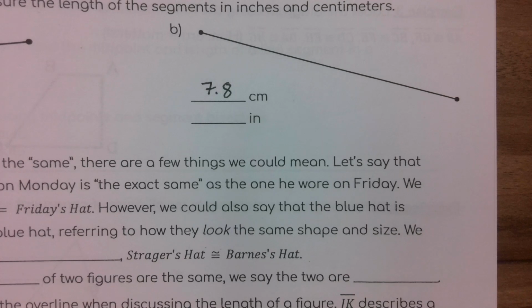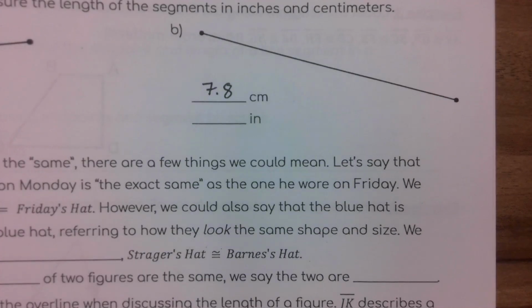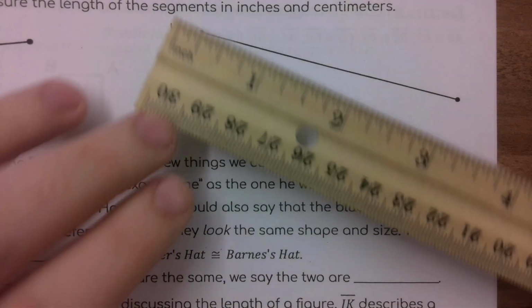There we go. Again, if you had a slightly different answer, it's okay. It means that we might have just been slightly different in our terms of accuracy.